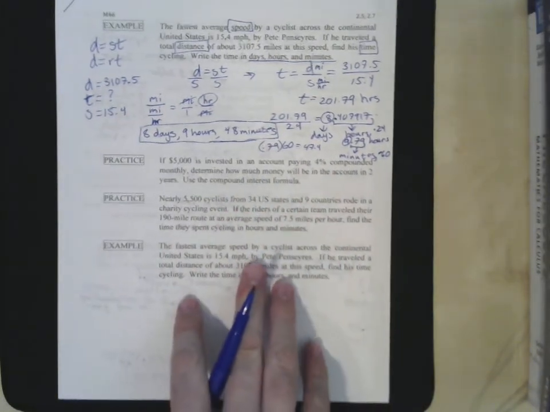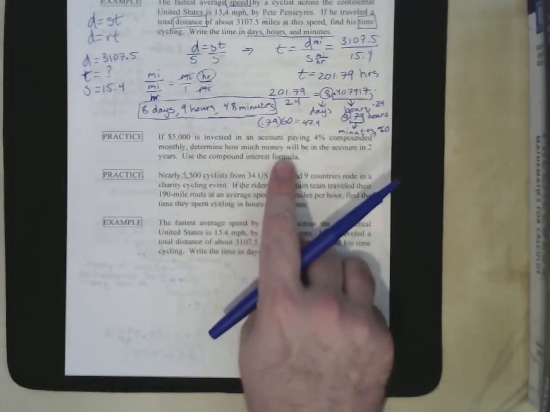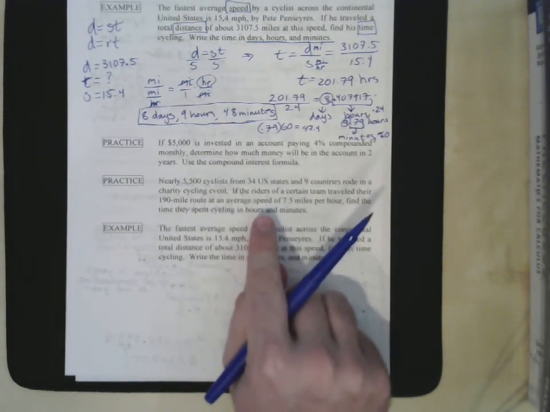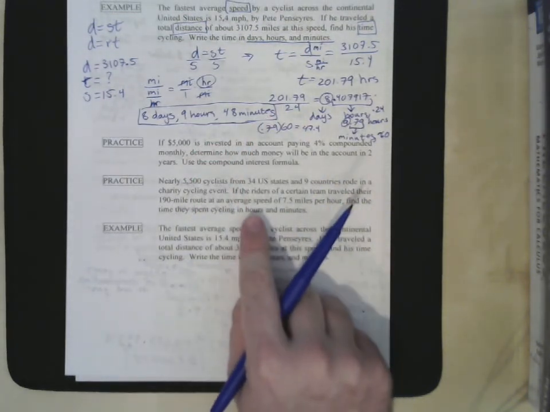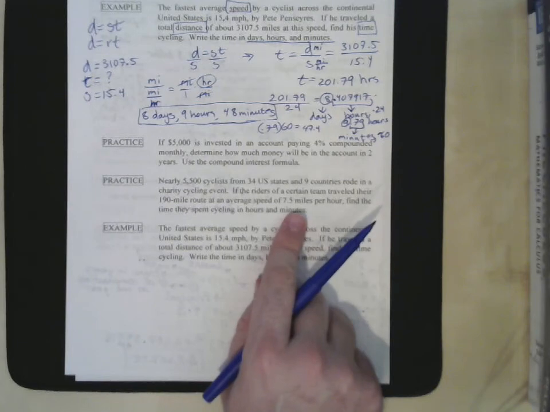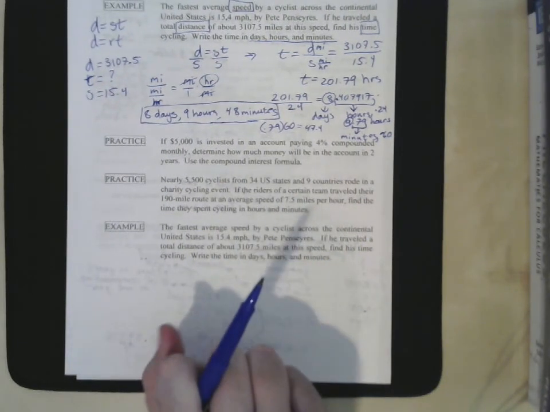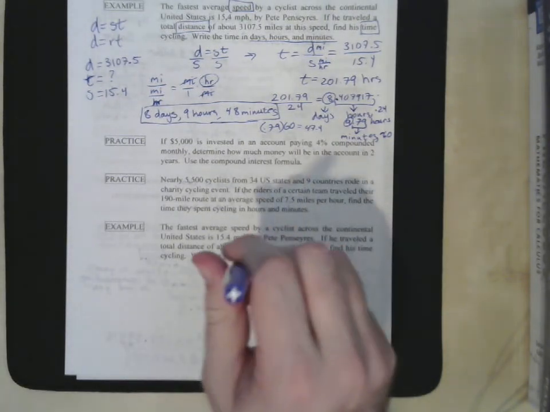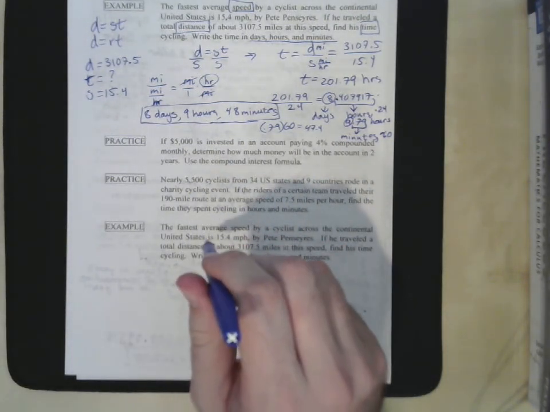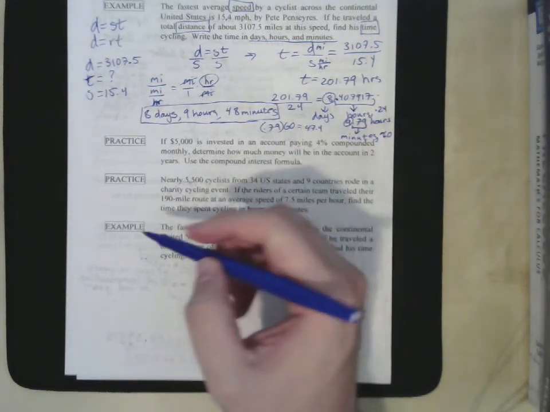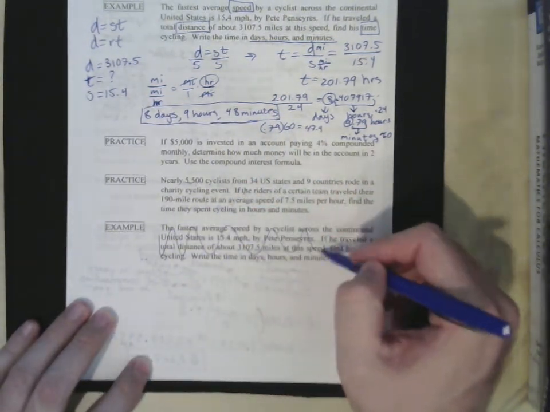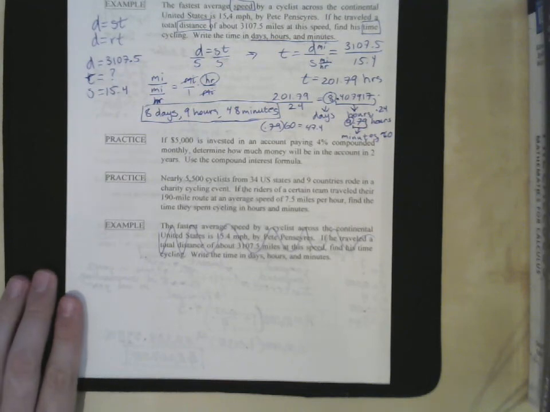So there are 2 practice problems here for you to try. This first one uses the compound interest formula, so it gets you practice doing that. This second one is very similar to this, where you're going to have to convert to just hours and minutes, though, not days for this problem. So you're just doing hours and minutes. And in this example, if you're an astute reader, you'd know that I just accidentally copied the same example twice. So this is exactly the same as what we just did.